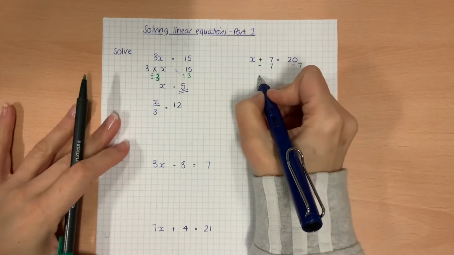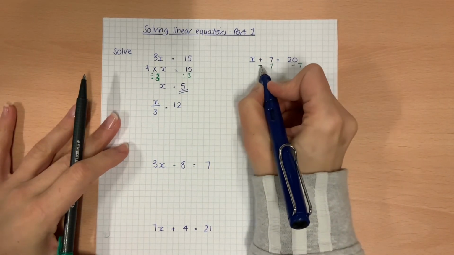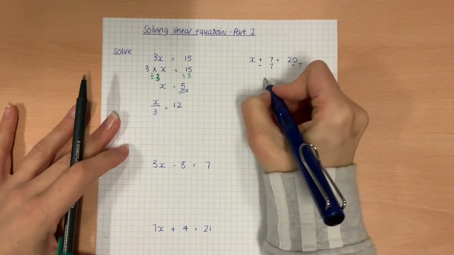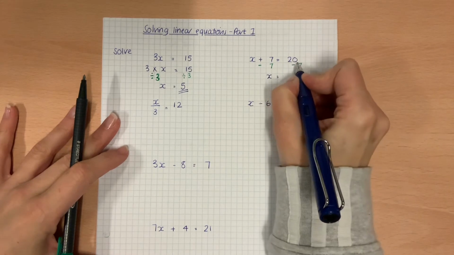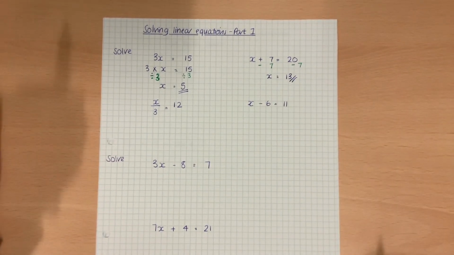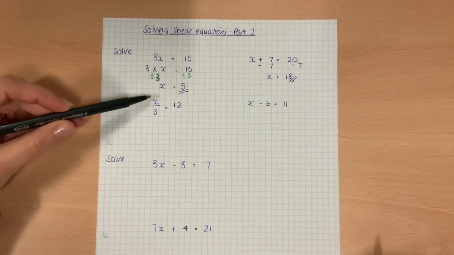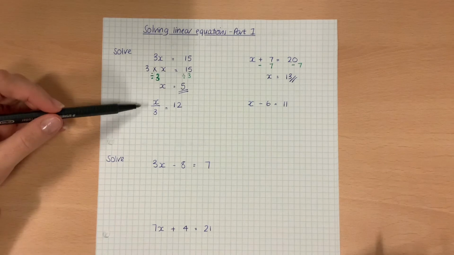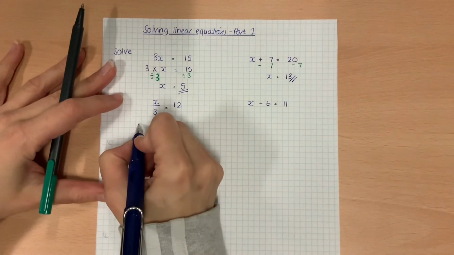If we've got positive 7 and we take 7 away, we're left with nothing there. So we're just left with the x. And then 20 take away 7 leaves me with 13. Okay, right, next one. What does this mean? I'm hoping, again, that you're telling me that's divide. So let's write it out like that.